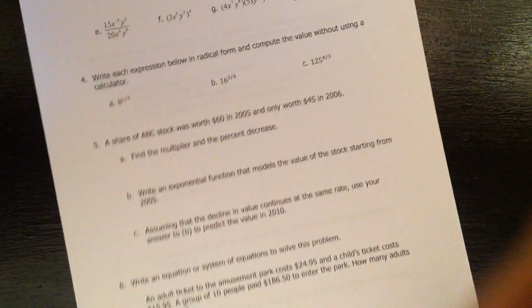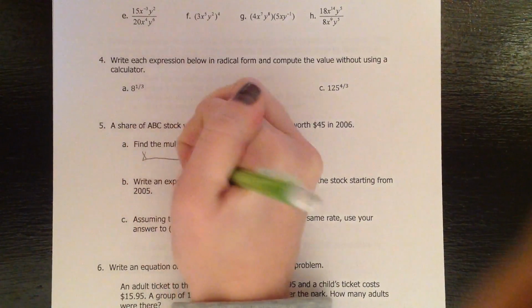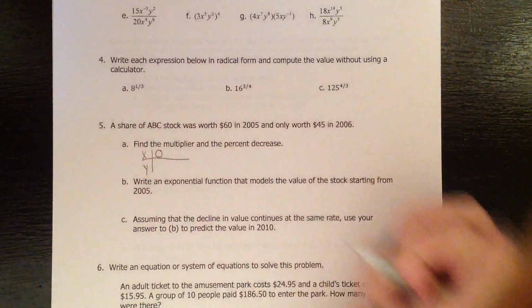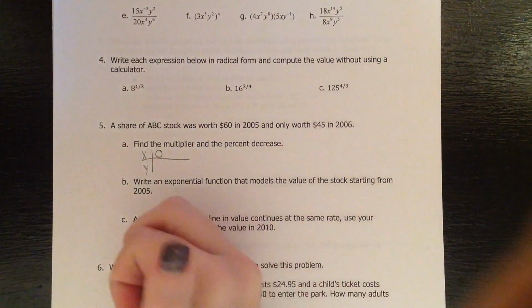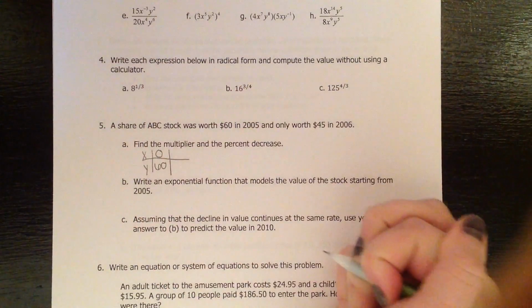So I'm going to start out by making a table. My x's are going to be the years. Since it starts in 2005, I'm going to start that as year 0, since that's the starting point. And it's $60 then. And in 2006, so 1 year later, that's going to be $45.